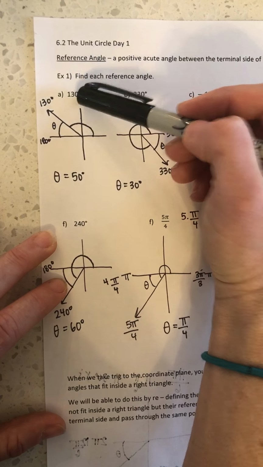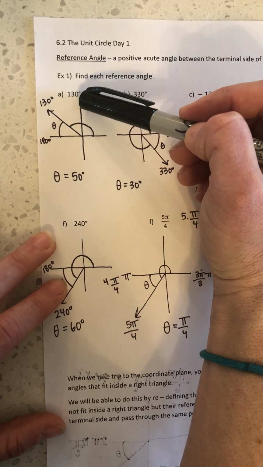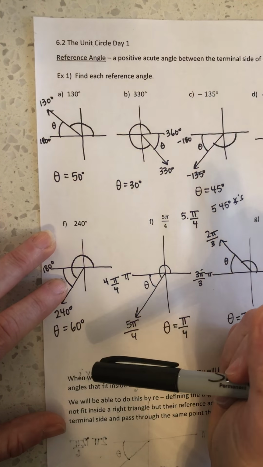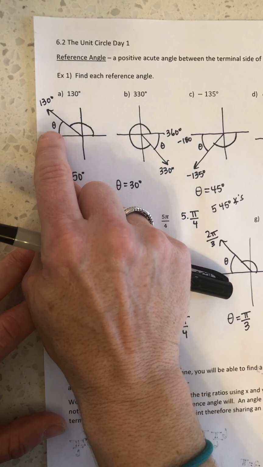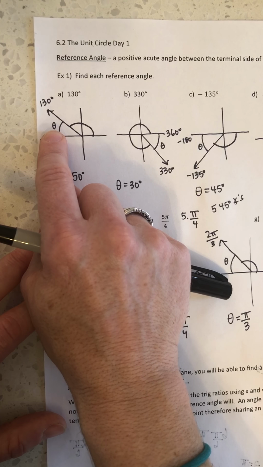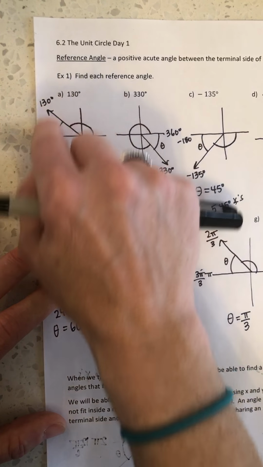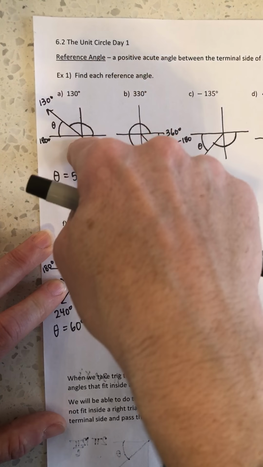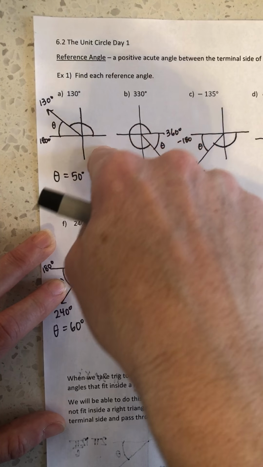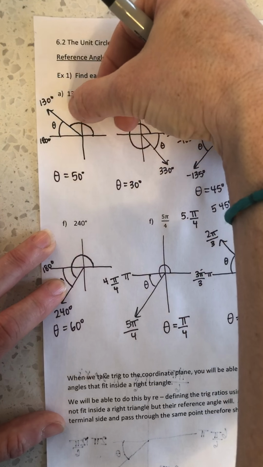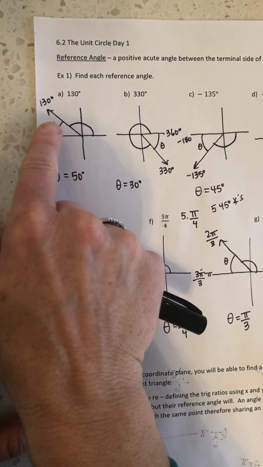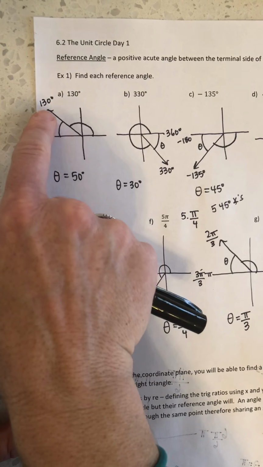When you're asked to find the sine of 130 degrees, well, 130 degrees doesn't fit inside of a right triangle, but its reference angle will. And since we're going to redefine the trig ratios to use x coordinates, y coordinates, a circle's radius, and a reference angle, your original angle 130 and the reference angle are going to share this terminal side.